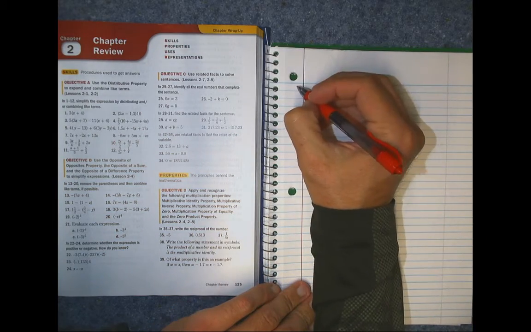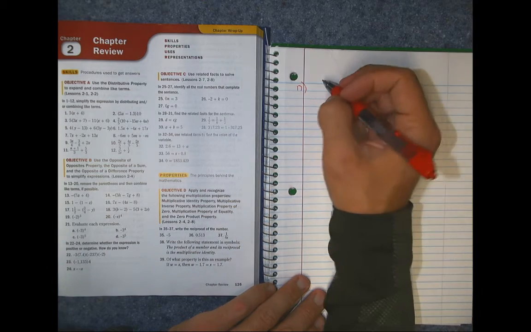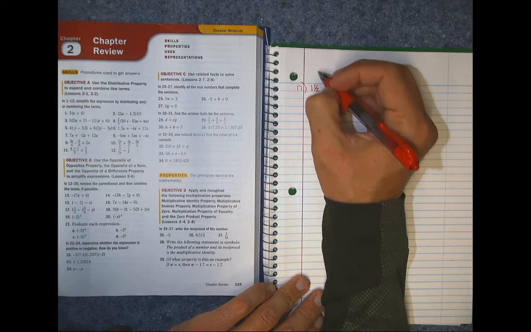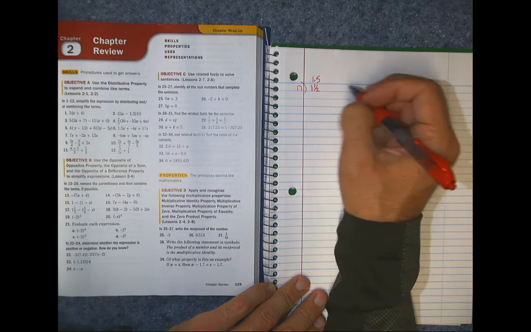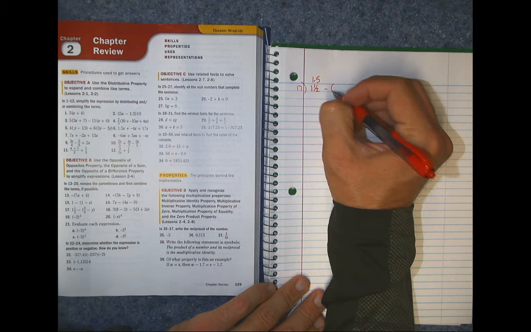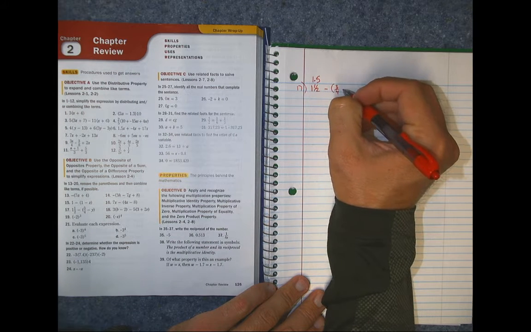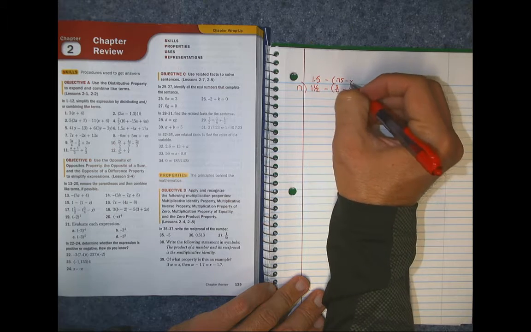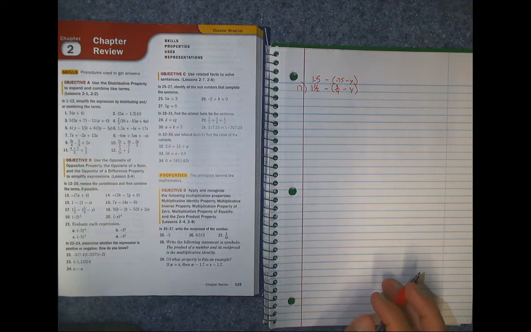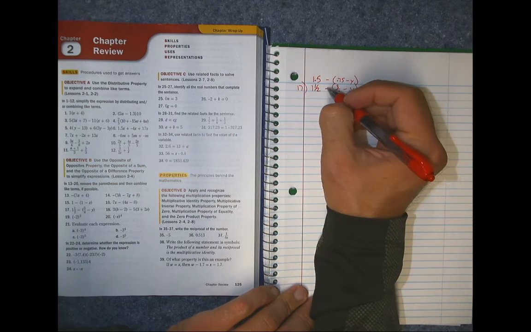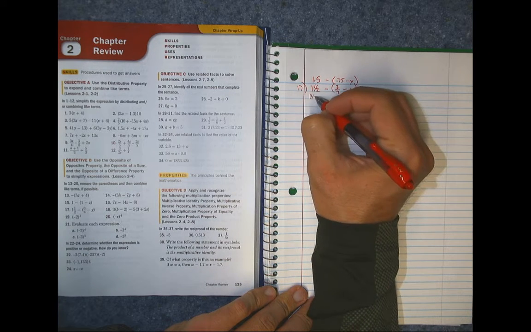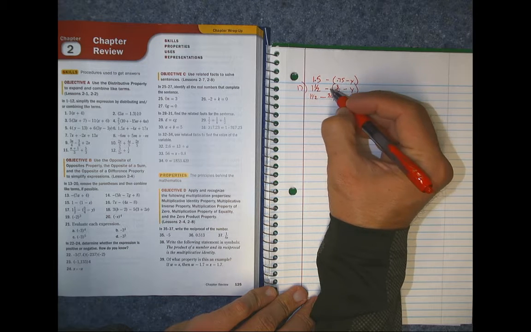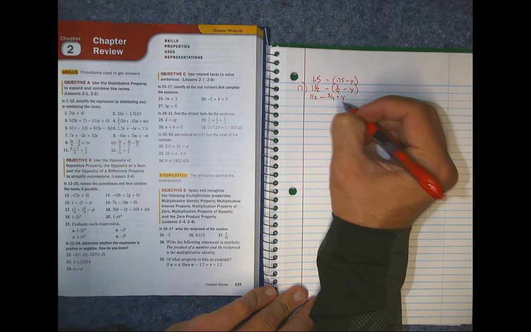Okay, on to 17. One and 1/2, which if you wanted to write as 1.5, you could, minus 3/4 minus y, which if you wanted to, you could write it as 0.75 minus y. Those are easy fractions to convert to decimals. So first thing I would have to do is distribute, so I'm going to leave the 1.5 alone. Opposite of positive 3/4 is negative 3/4. Opposite of negative y is positive y.